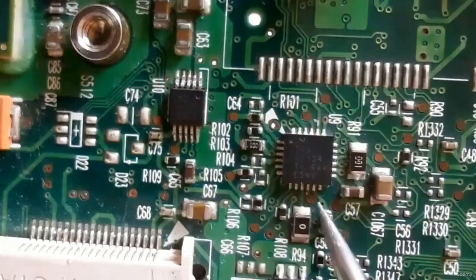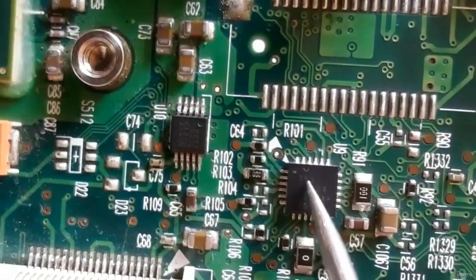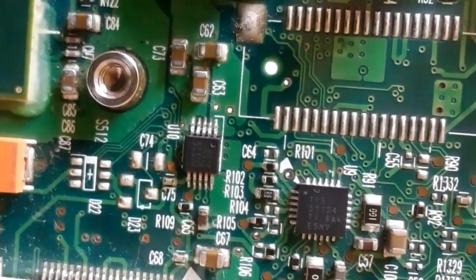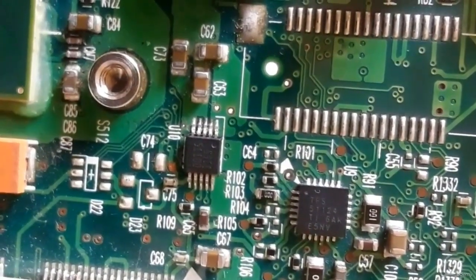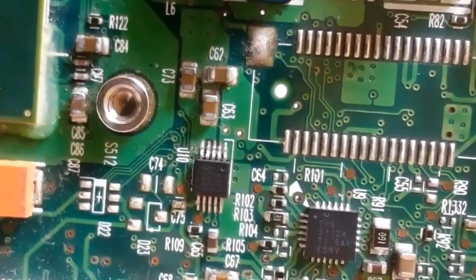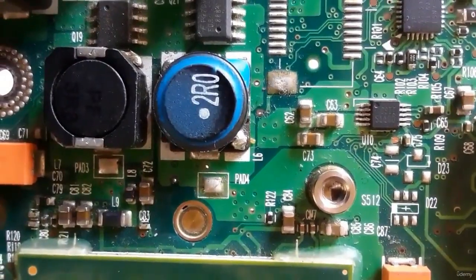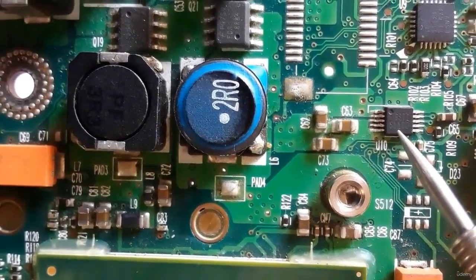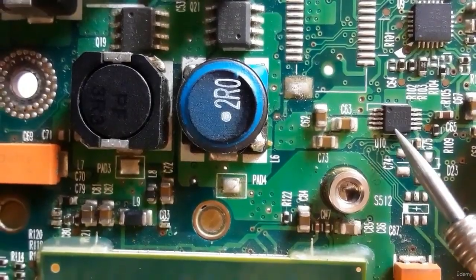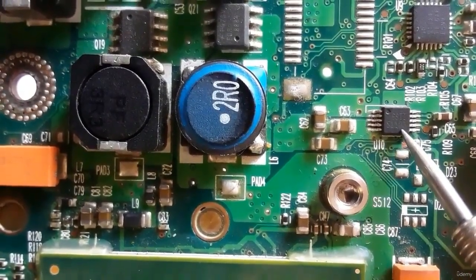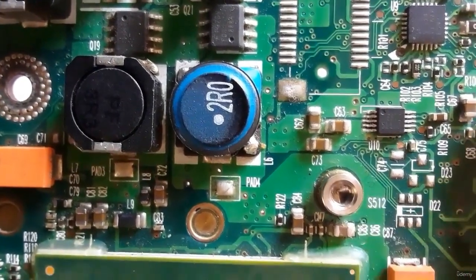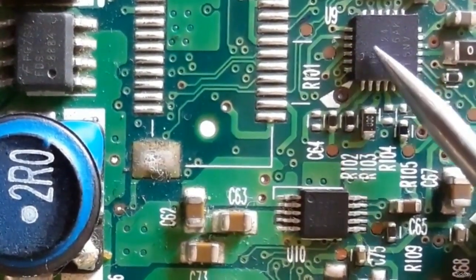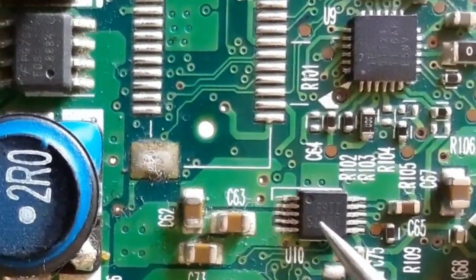This is 51124 on the right, and over here, this is 51100. This is a power management IC that generates 0.9 volt for the VTT to power the RAM, the random access memory. These 2 ICs you will always find near to each other.